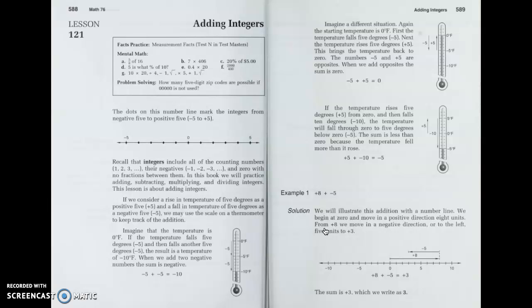And of course, you're going to see positive and negative numbers all around you. If you look at the example here, you have a thermometer, and you know that when you are decreasing in value, that can be represented by a negative. So a drop in temperature would be -5 from whatever your original temperature was.